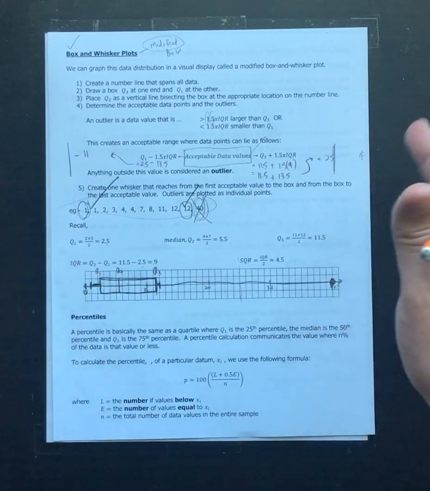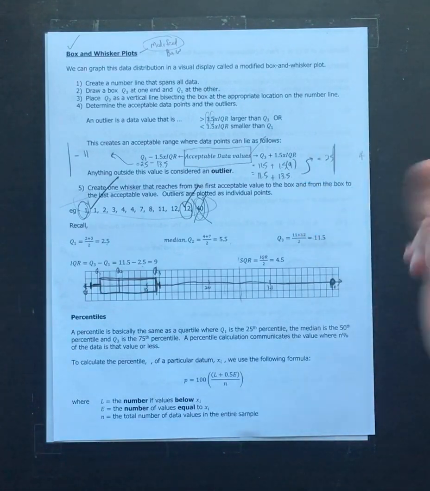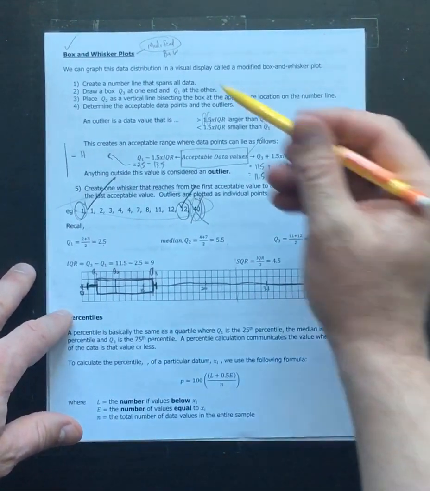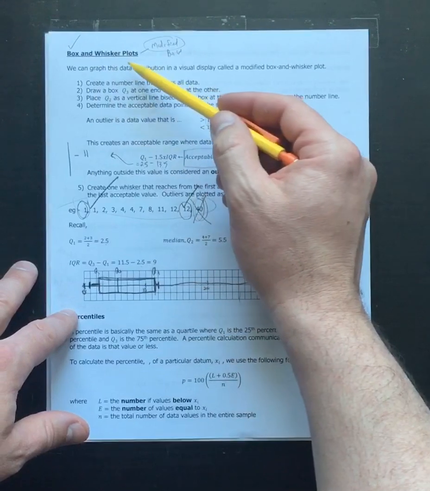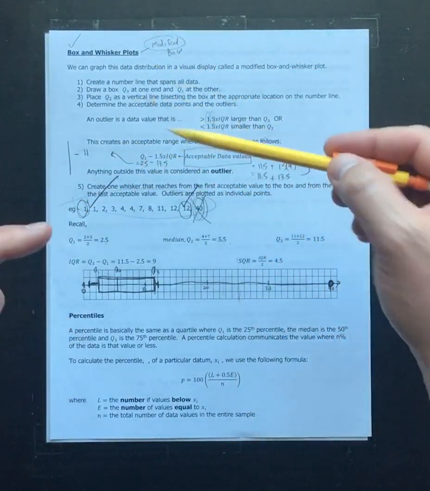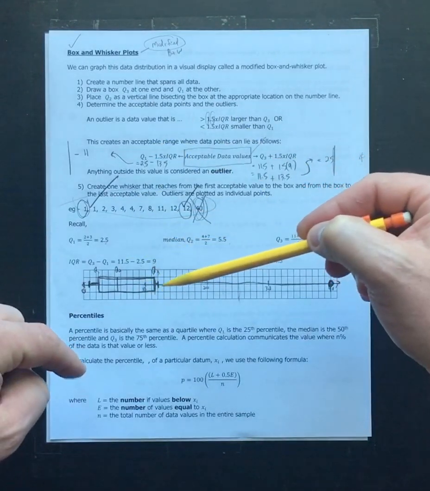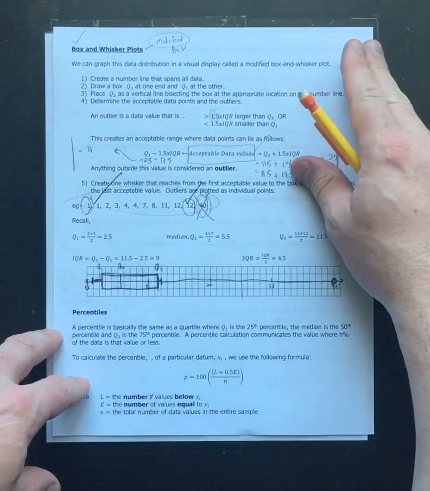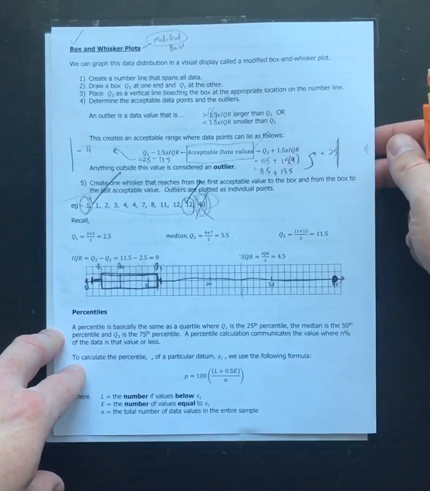It's a diagram that's in the expectations that we're supposed to be able to do. Again, Microsoft Excel does box and whisker plots, not modified box and whisker plots. So keep that idea in mind. But it does plot all of the points, acceptable or not, that are outside of the interquartile range. So that's something that you'll see if you try Microsoft Excel.